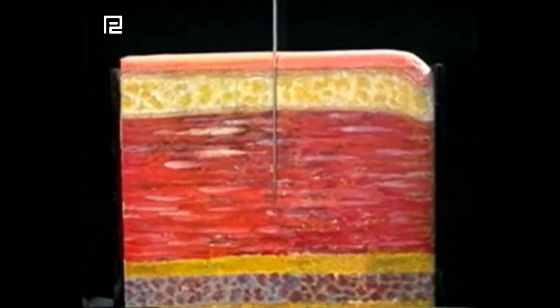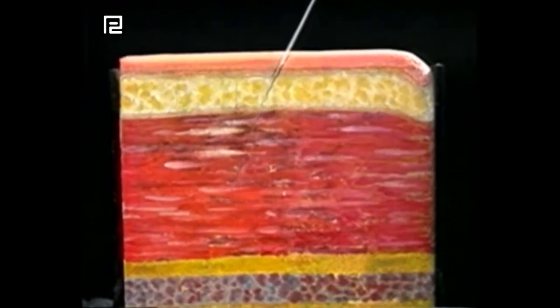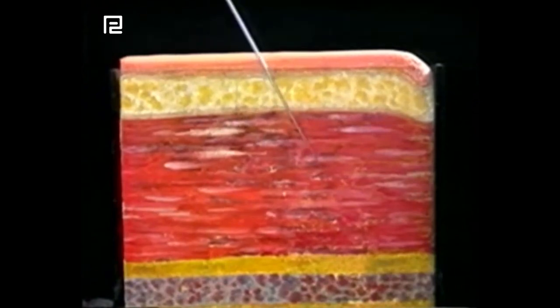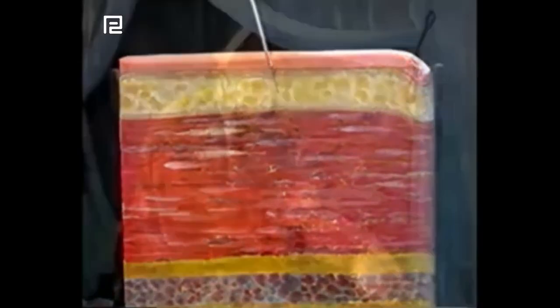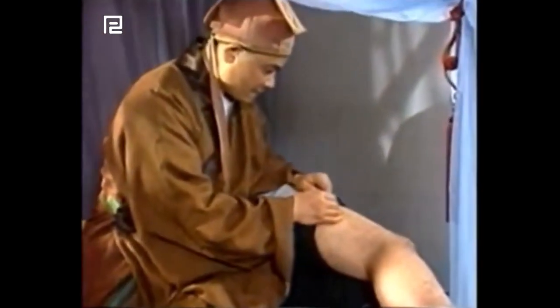Withdraw the needle to a superficial level after the arrival of the needling sensation. Then change the direction of the needle point upward, downward, left, and right, and insert obliquely. This method is applied to a big area and to points on thick muscles. It is used to promote meridian qi flow.